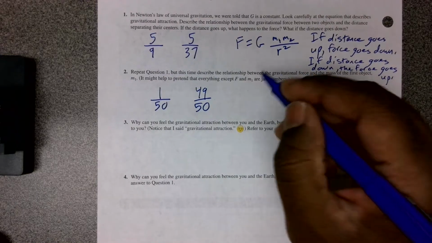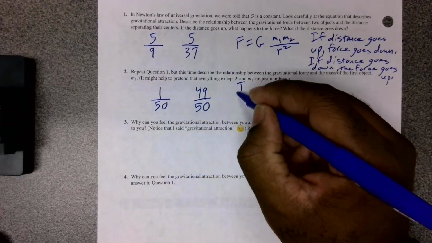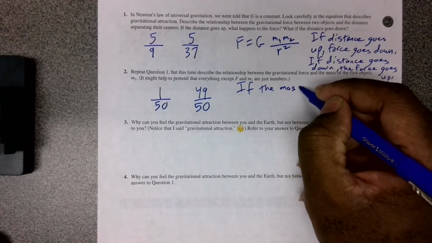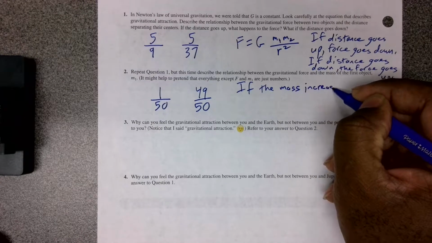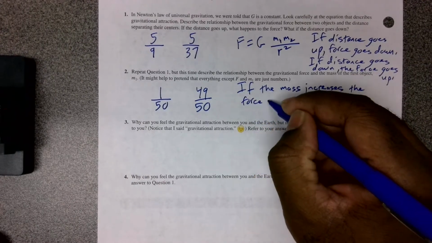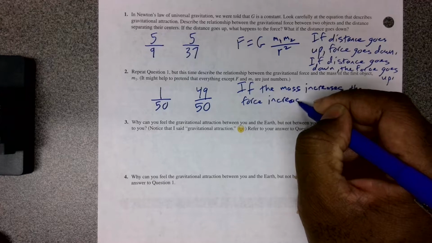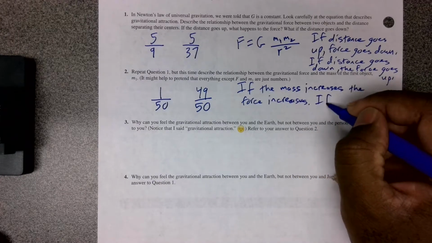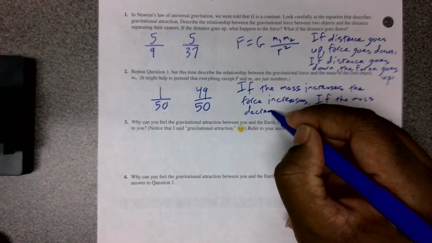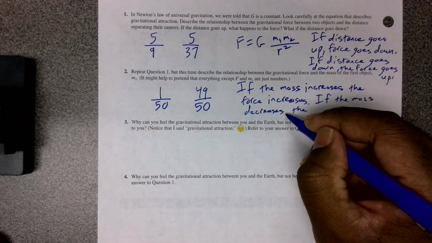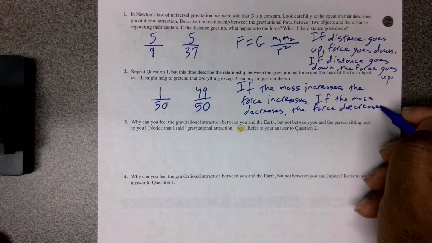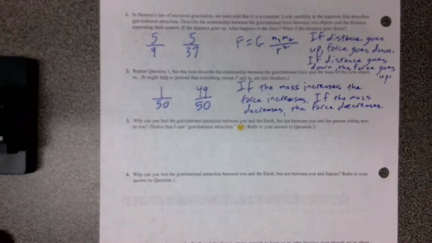So basically our relationship goes like this. If the mass increases, the force increases. If the mass decreases, the force decreases. So they have a direct relationship.